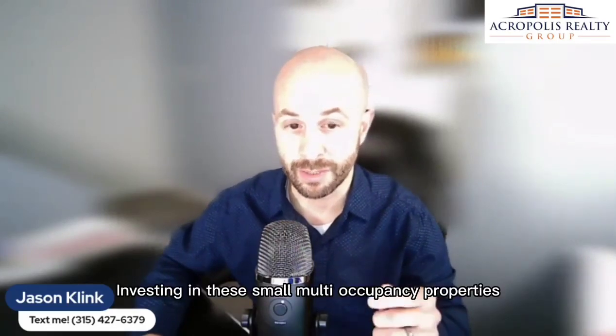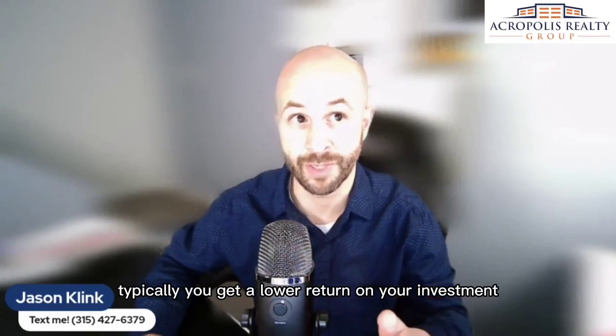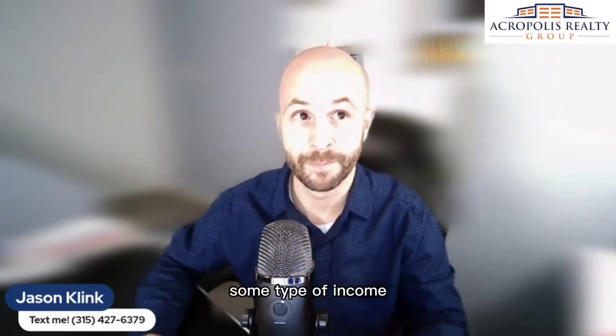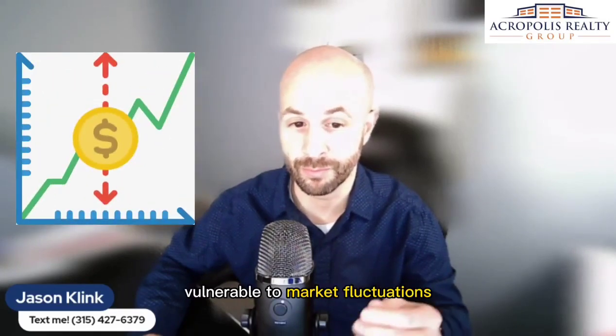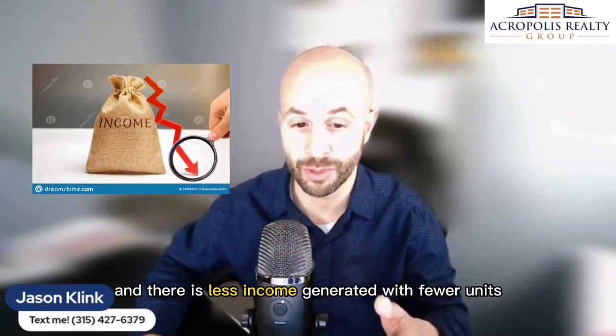However, investing in these small multi-occupancy properties also comes with some disadvantages. You get lower returns. Typically, you get a lower return on your investment, even though you are able to generate some type of income. There's higher risk. These properties are more vulnerable to market fluctuations, economic downturns, and there is less income generated with fewer units.